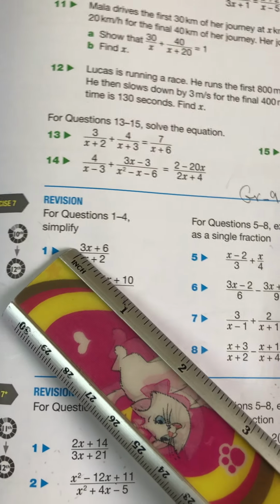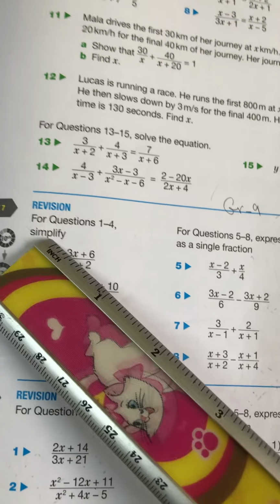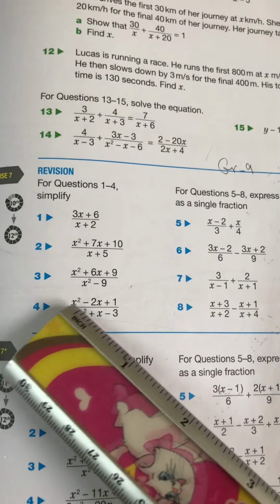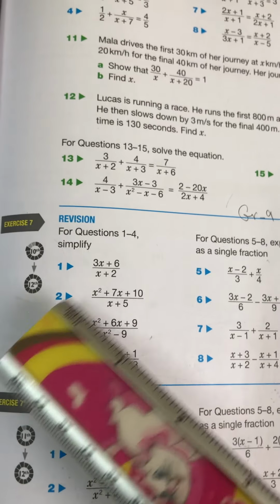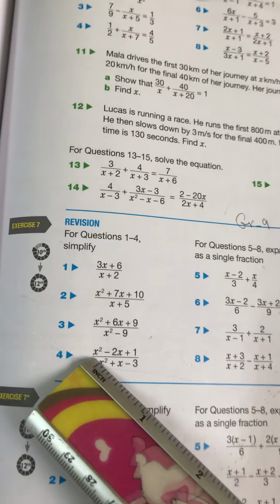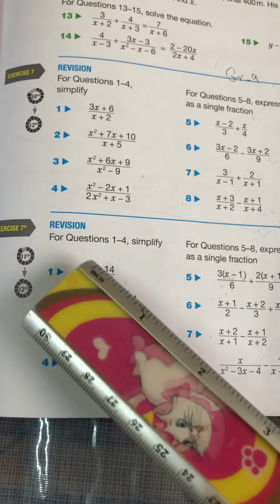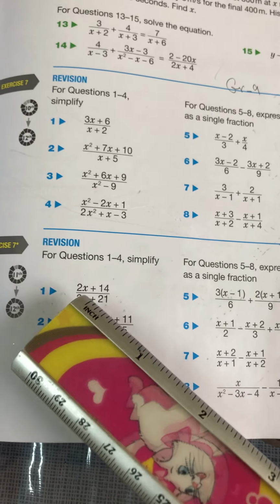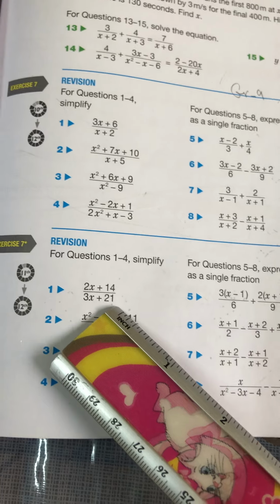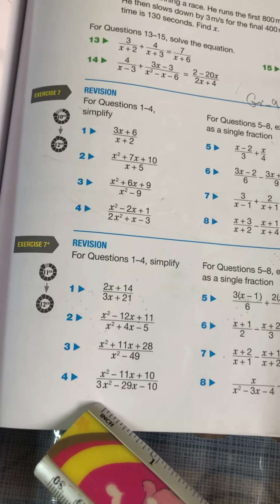Attention, look with me in exercise 7. You will find the first group of problems, questions 1 to 4. It asks to simplify. So to simplify these fractions, you have to factorize first and then start to cancel and simplify. Here also in exercise 7 star, take care of the head of the question. It says also simplify. Simplify means I'll factorize the numerator, factorize the denominator, and finally cancel the like terms together.